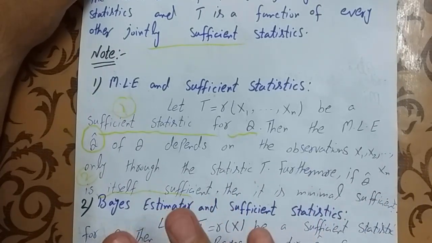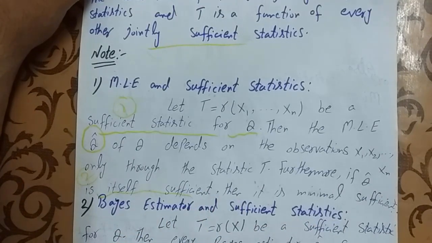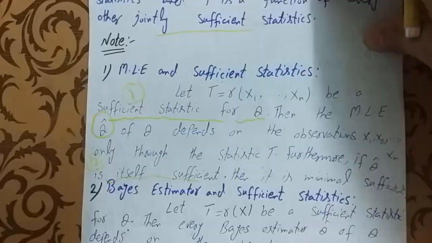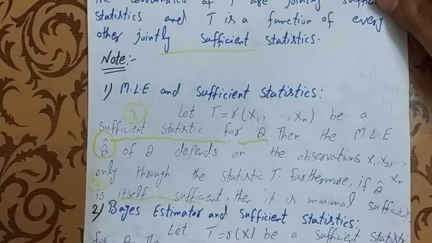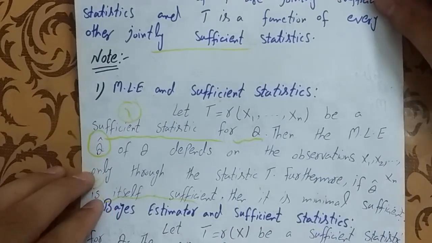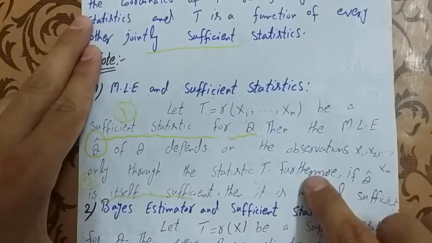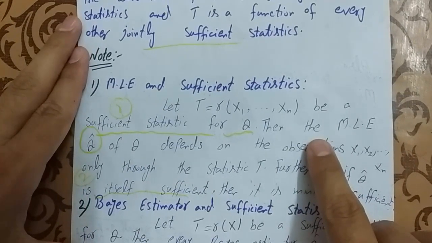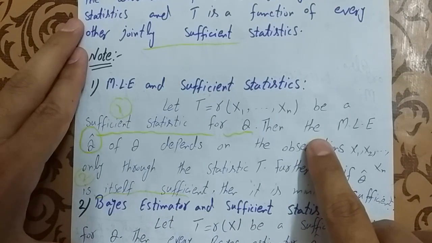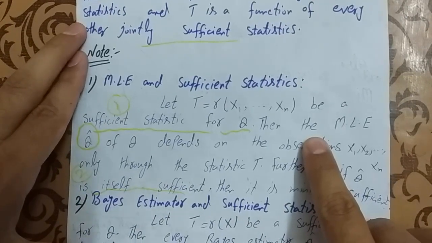Here you study only the statement, but proof is not necessary. If you want the proof, then see the book Probability and Statistics by Morris H. DeGroot.